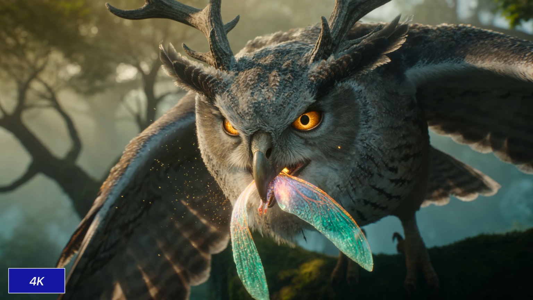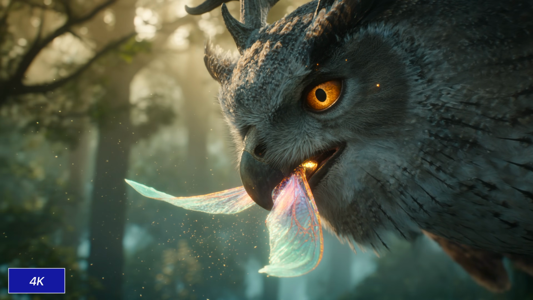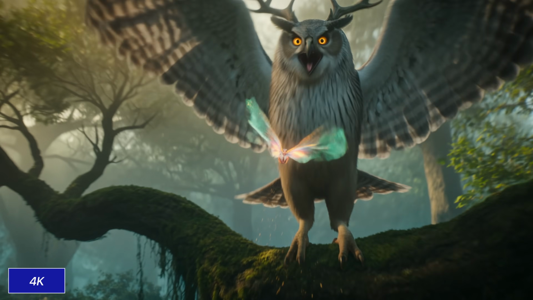I mean, definitely in terms of the detail and the sharpness, I would say right here, this is a little bit sharper. Also here, when the firefly is flying around, I would say we have more detail. So yeah, obviously it is better. Is it worth it? I'm still not entirely sure. Let's go to the second test.